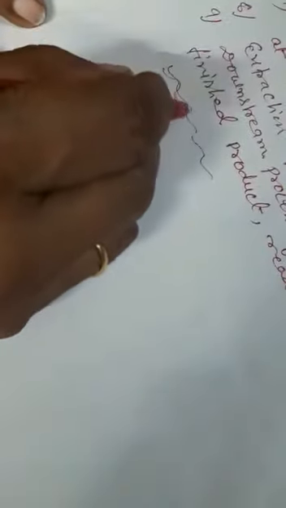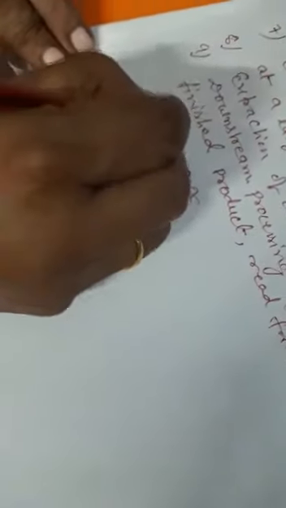That is the foreign DNA inserted in plasmid vectors.